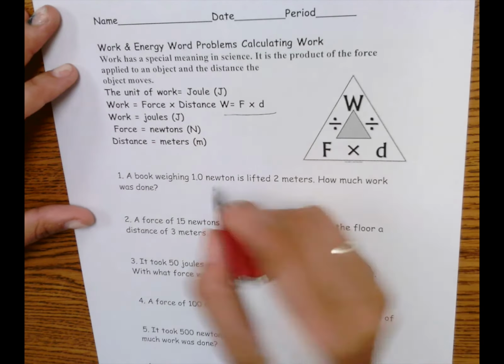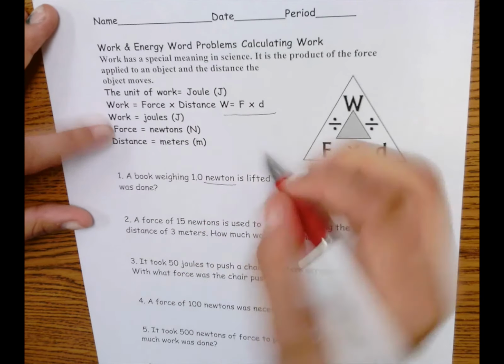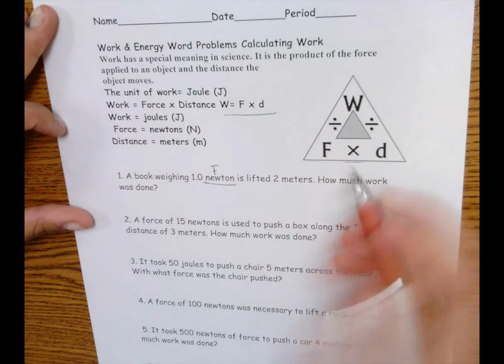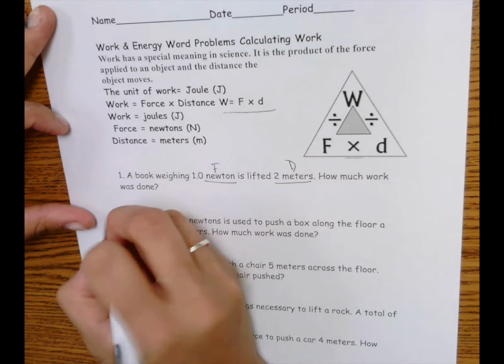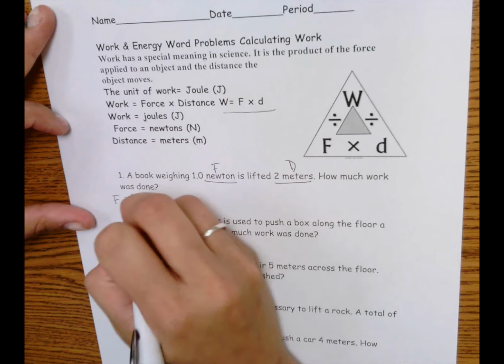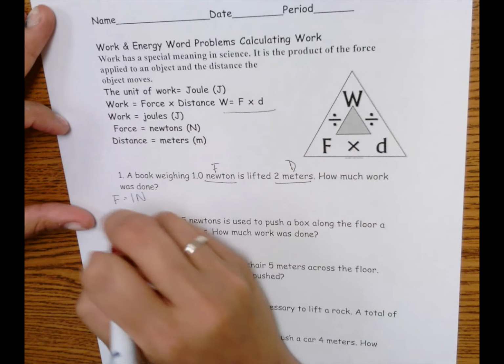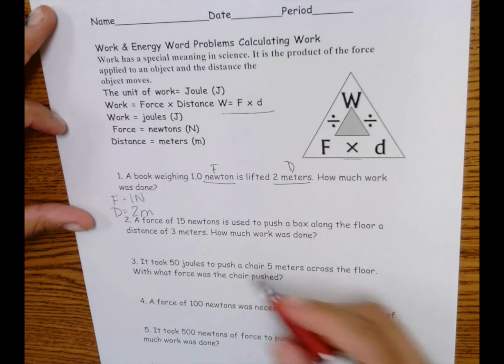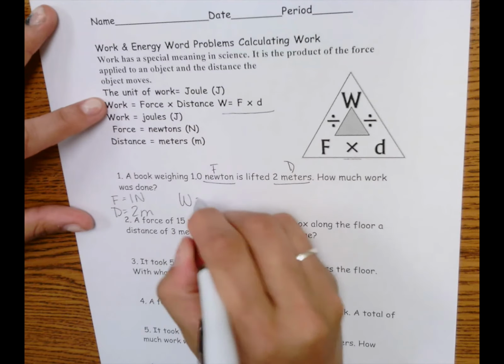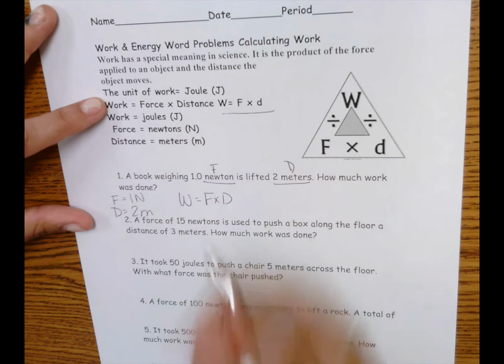So 1 Newton is going to be your force, okay? And is lifted 2 meters, or the distance. How much work is done? So if we have a force of 1 Newton and we have a distance of 2 meters, all we have to do is plug this into the equation. Work equals force times distance.